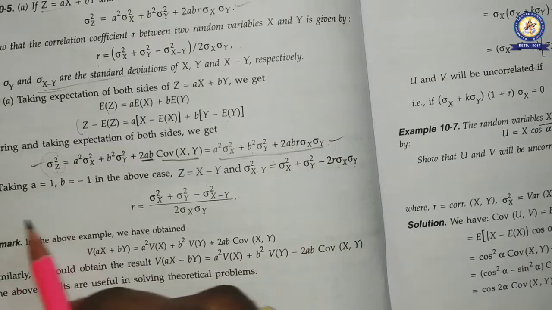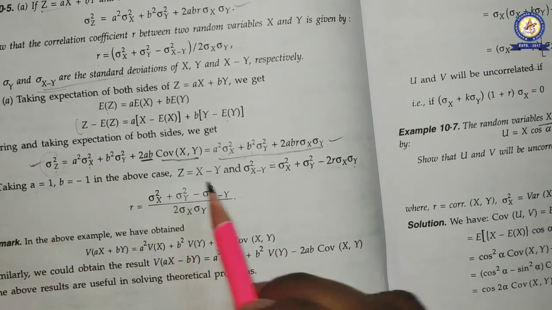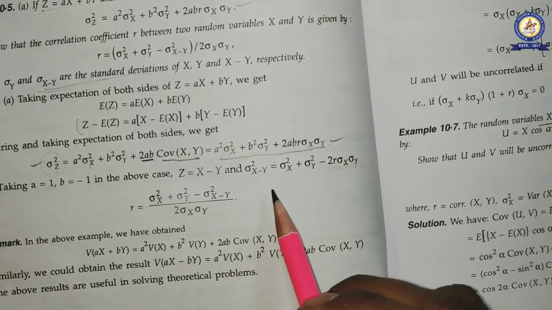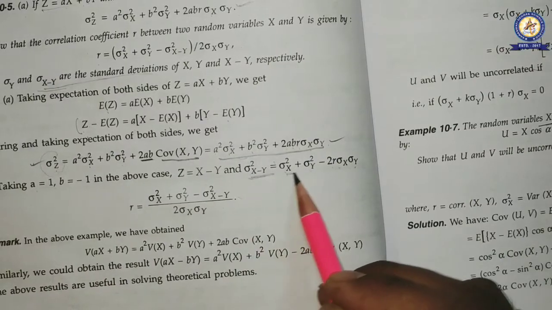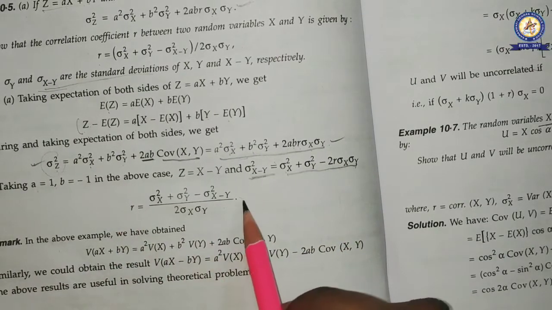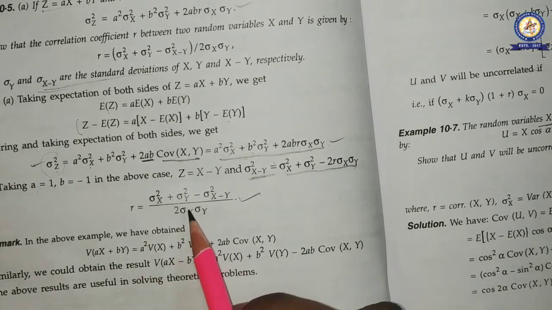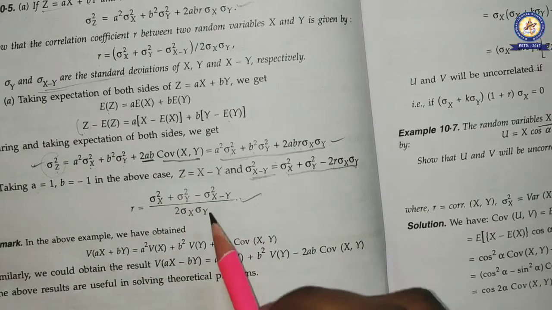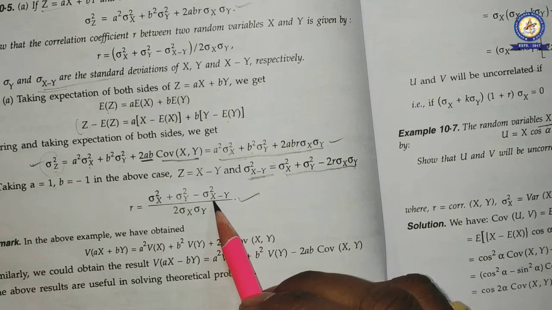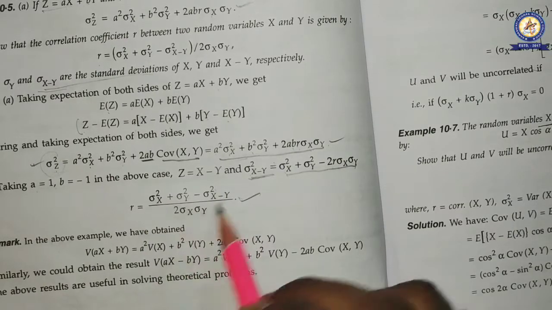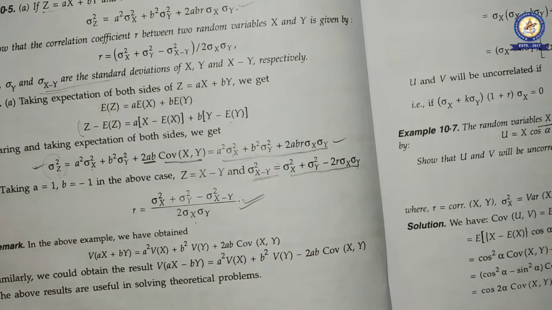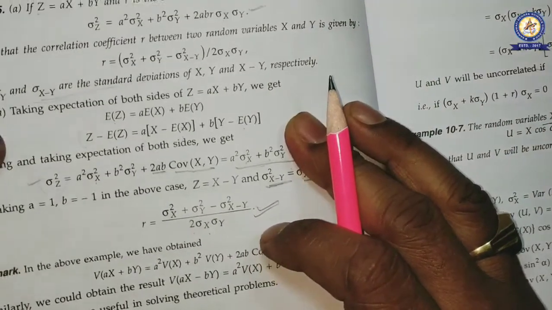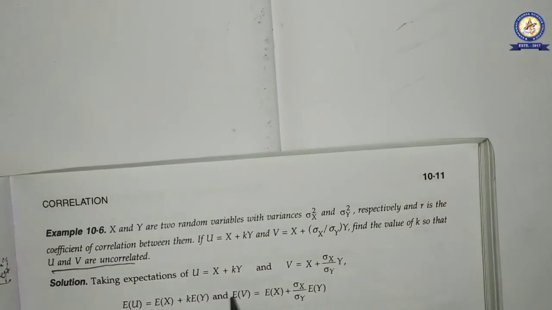So therefore r, so here we found that this equal to this much, so that implies r will be equal to sigma x square plus sigma y square minus sigma x minus y square by 2 into sigma x into sigma y, right? So hence it has been proved. Next we have to go for the next numerical, that is this one.